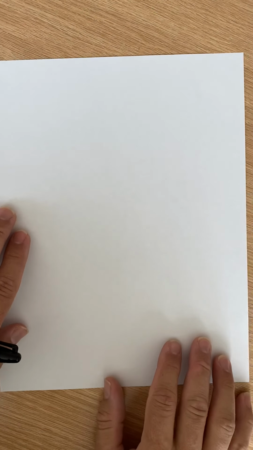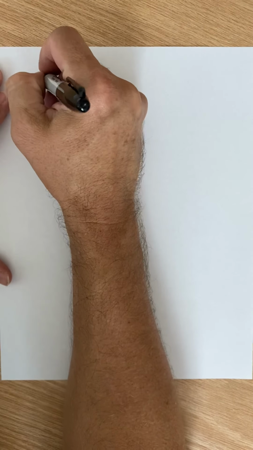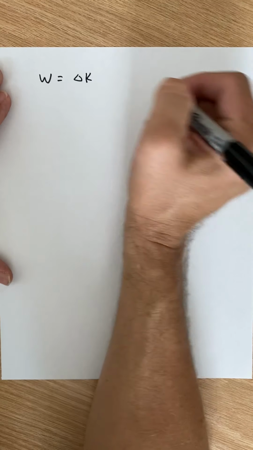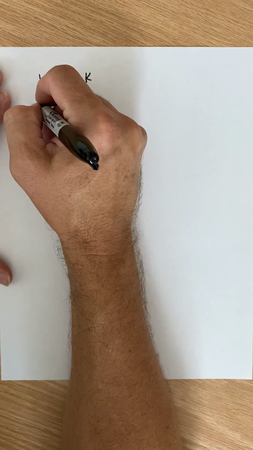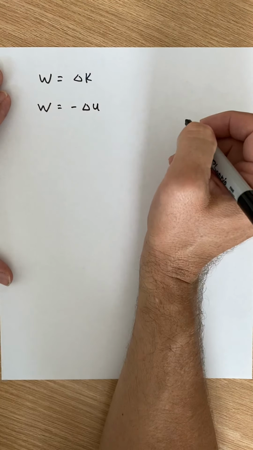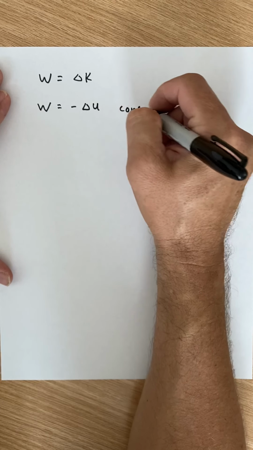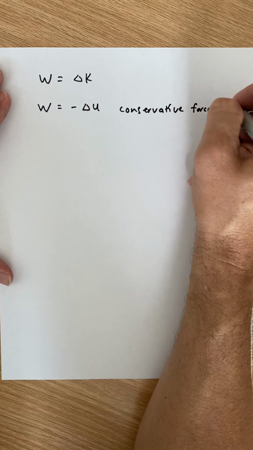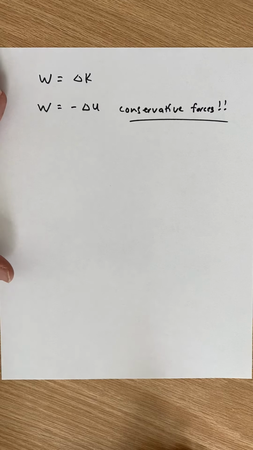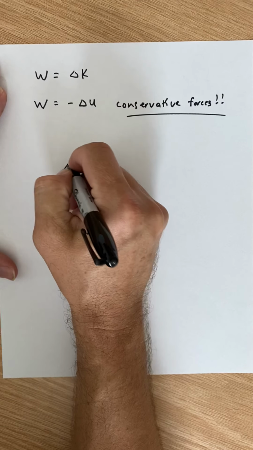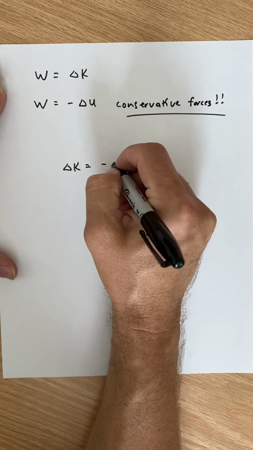So what I've said so far, and I realize that I'm summing up a lot, but that's okay. The work energy theorem tells me that the net work done on an object is equal to the change in kinetic energy. And then I said, if the force is conservative, I can say it's the negative of the change in potential. This is for conservative forces only. So if I'm dealing with a conservative force, which I am currently, what I can say is that delta K is equal to negative delta U.